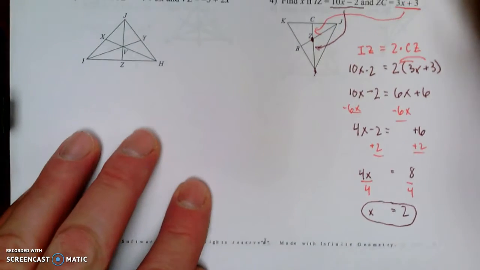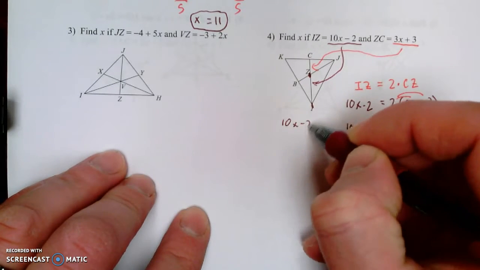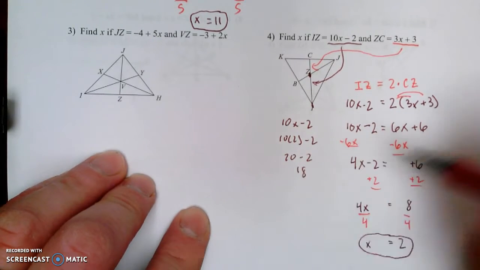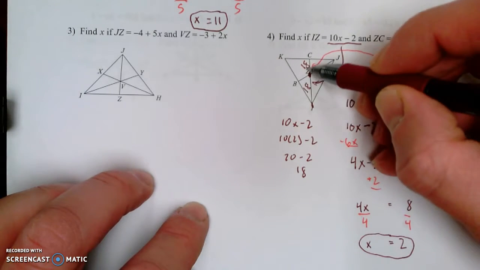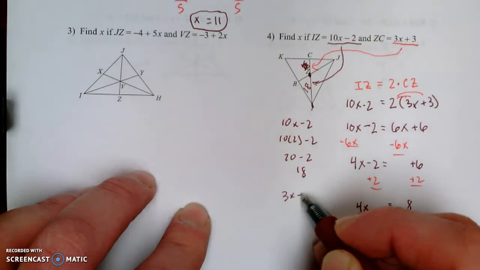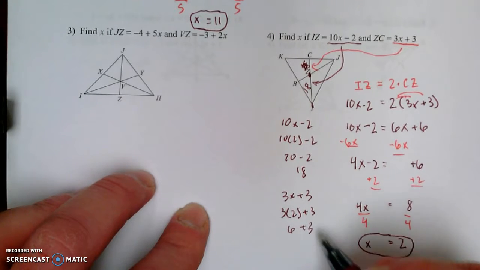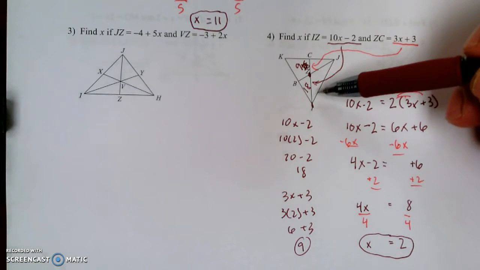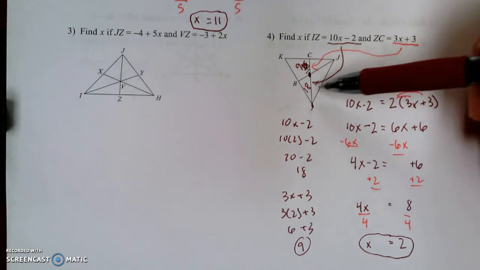And if we want to go back and check our answer, we go back up here and we say, well, let's see, 10x minus 2. See, that's 10 times 2 minus 2. That's 20 minus 2. That's 18. Oh, that's 18 down here, sorry. 18. And then over here, 3x plus 3. We've got 3 times 2 plus 3. 3 times 2 is 6 plus 3, which is 9. So that makes this portion a 9 up here. So again, the longer part of the median is twice as long as the shorter part. So that ratio of 2 to 1.